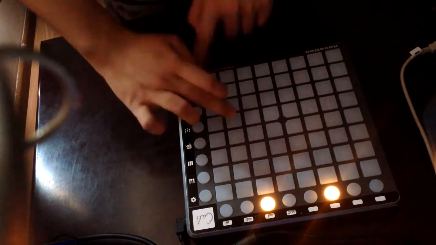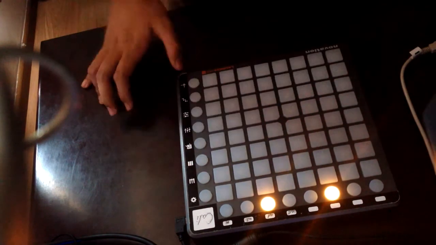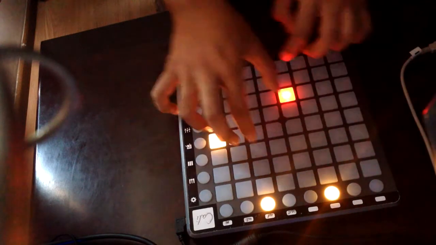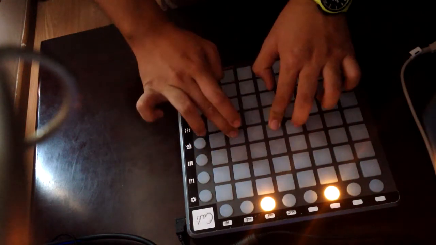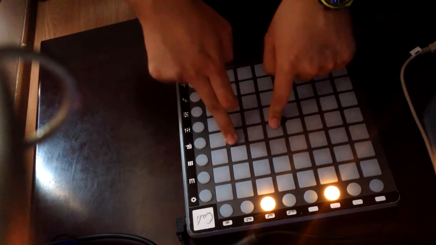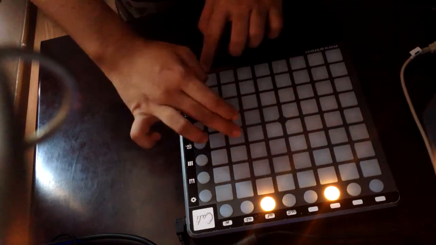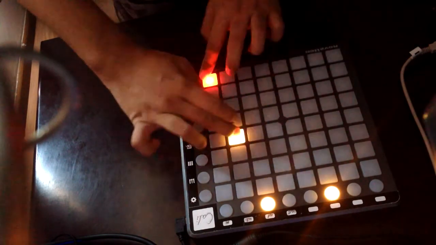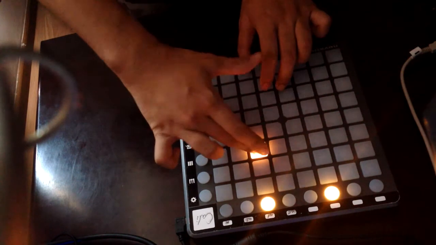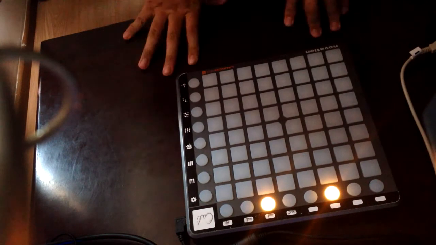Alright, pretty easy. Let's go again. And then go back here with the kick and this space. Keep practicing. Got it. It's pretty easy, right?